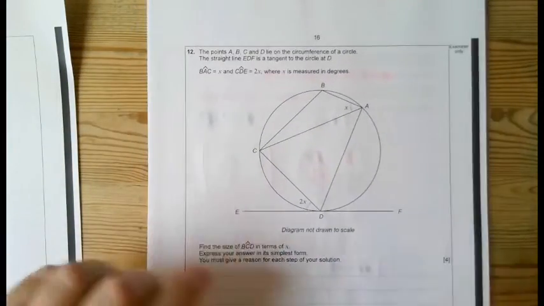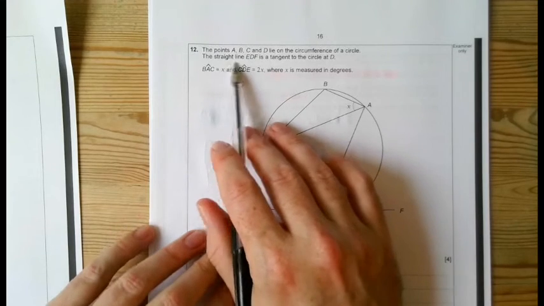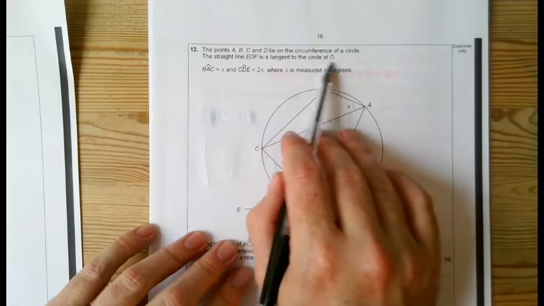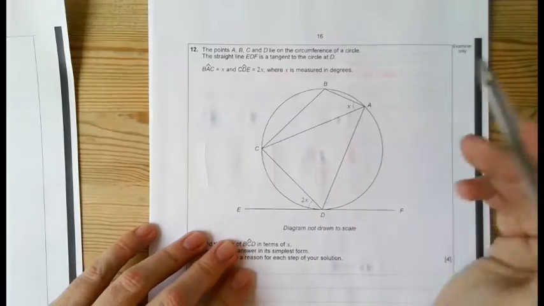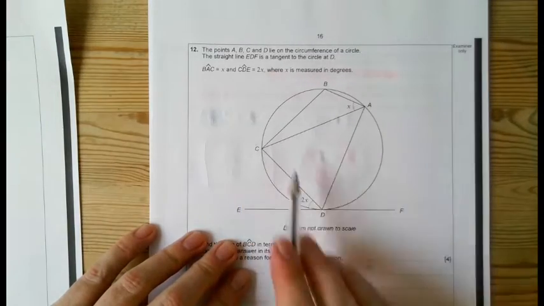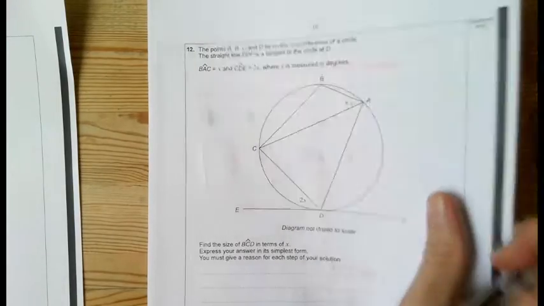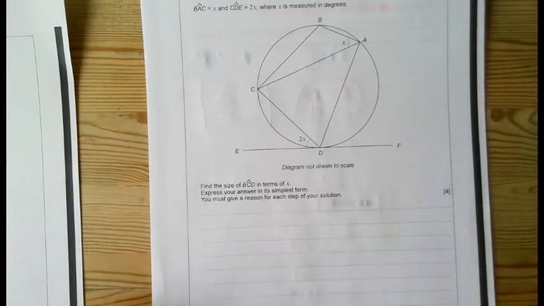Over the page on 16. Page 16, question 12, sorry. The points A, B, C and D lie on the circumference of a circle. EDC is a tangent to the circle at D. BAC is X, they've popped that in for me, and CDE is 2X, where X is measured in degrees. Then it says find the angle BCD in terms of X, express your answer in simplest form.